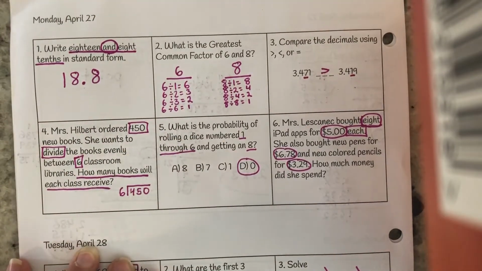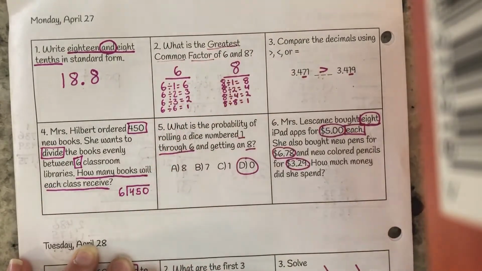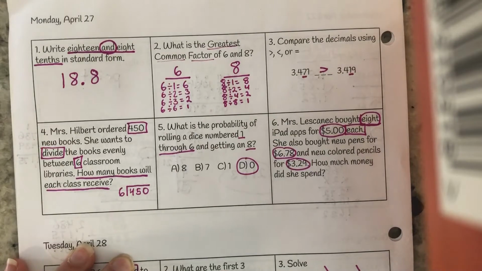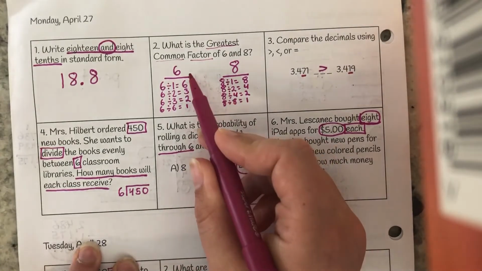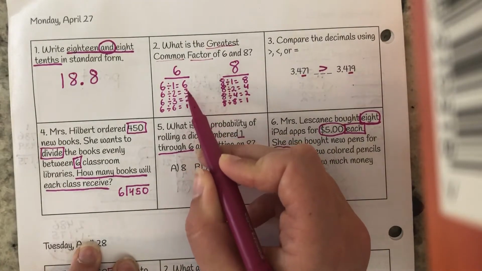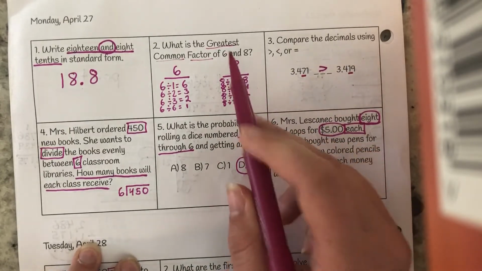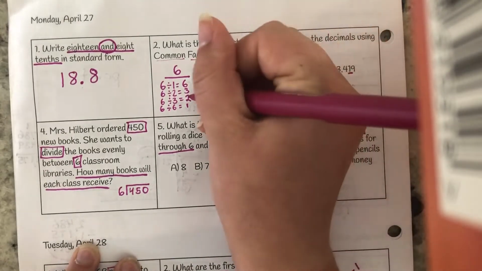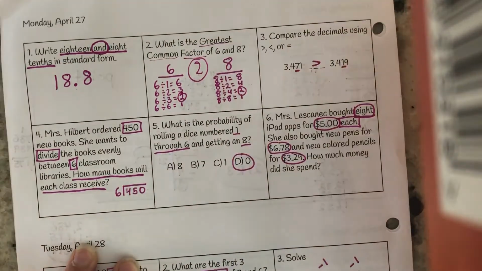Number 2, it says, what is the greatest common factor of 6 and 8? So remember, when we're finding greatest common factor, we are dividing and seeing what can be divided by our numbers. So we noted that the factors of 6 are 6, 3, 2, and 1. The factors of 8 are 8, 4, 2, and 1. And the greatest common factor between the two of those would be 2. So your answer is 2.